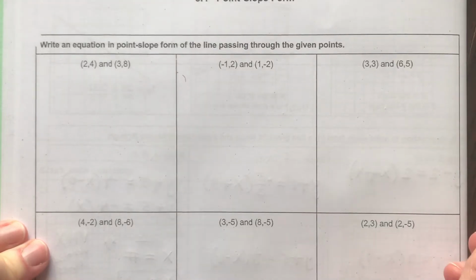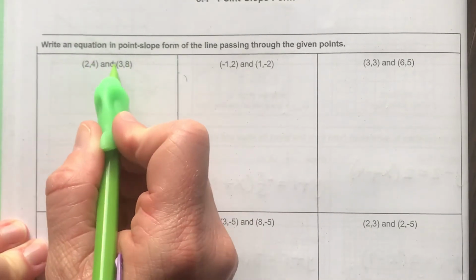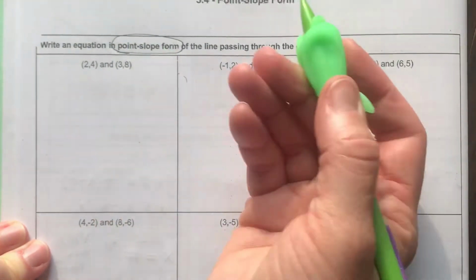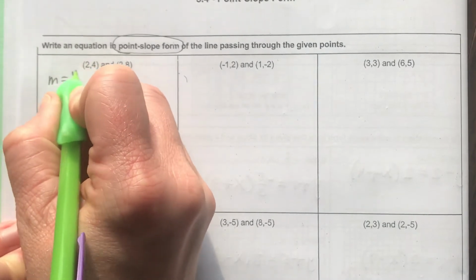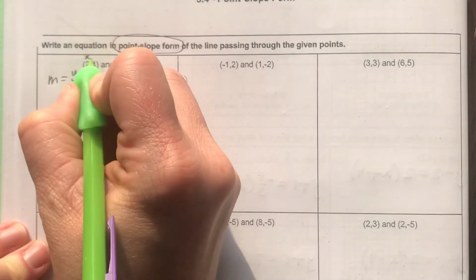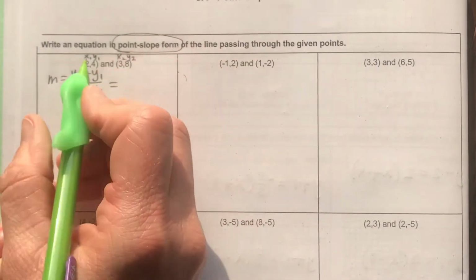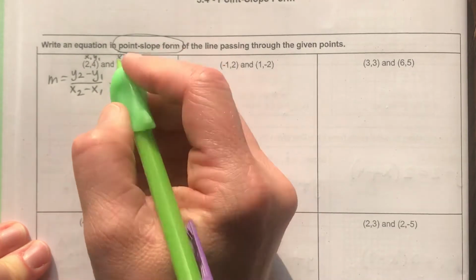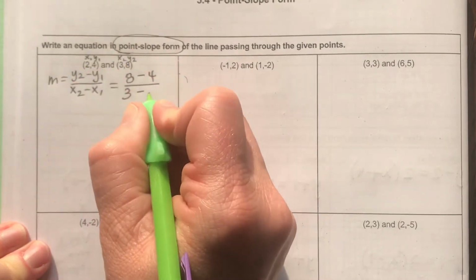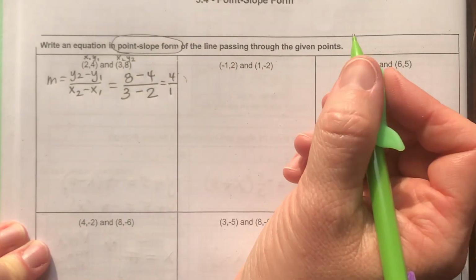In this video, I'm going to show you how to use 2 points to find the slope and then use one of the 2 points to write the equation in the point slope form of the equation. So here we go. My slope formula is y2 minus y1 over x2 minus x1. And this is my point x1, y1, and then x2, y2. So my formula is going to be in the equation here, 8 minus 4 over 3 minus 2. And if I simplify this, I'm going to have 4 divided by 1, which is a slope of 4.